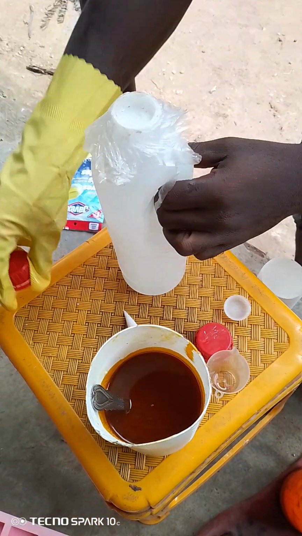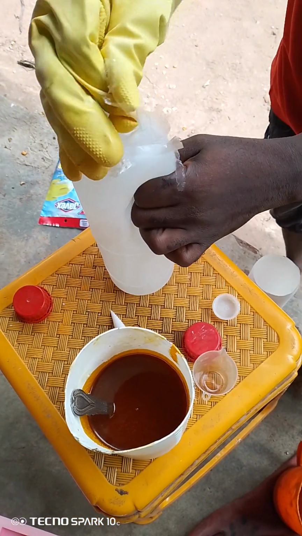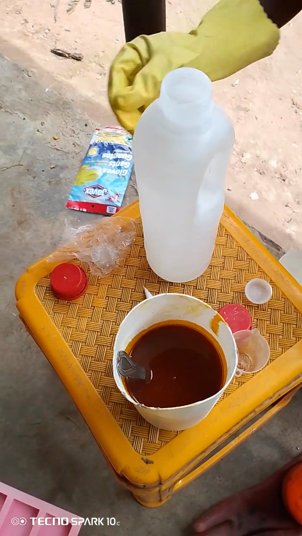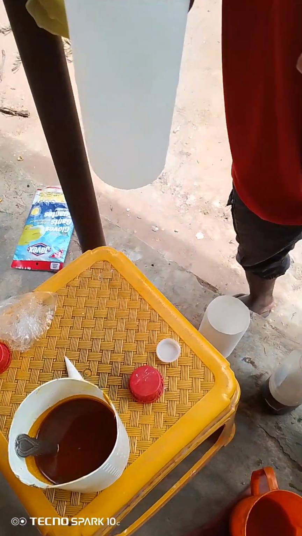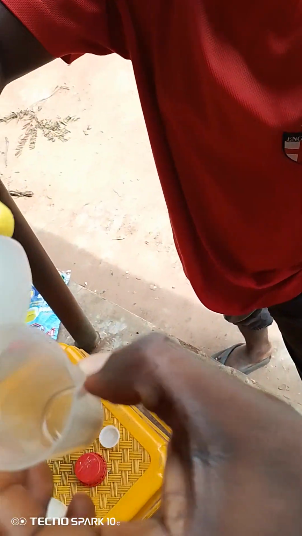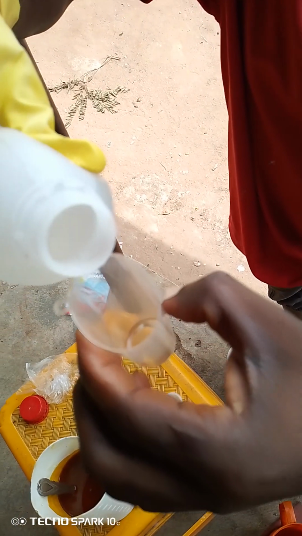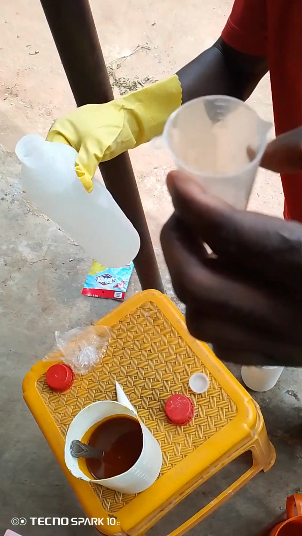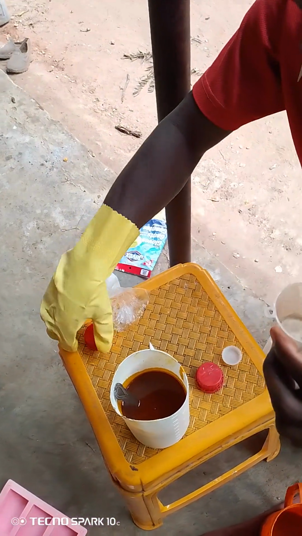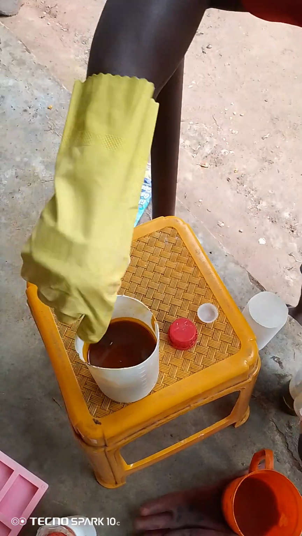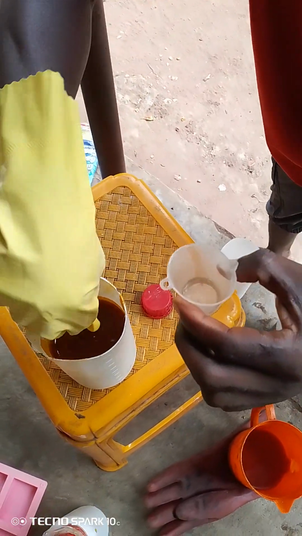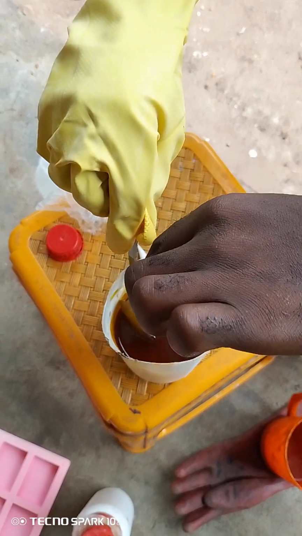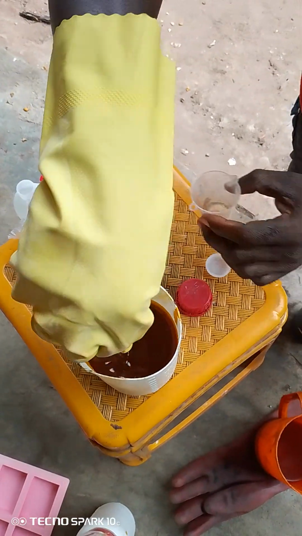Please be mindful of this hydrogen peroxide, because it's very harsh and irritating to the skin. Also, you are going to measure 5 ml of this. This is 5 ml of hydrogen peroxide. Now what you do is add it. It has been added. Now you stir vigorously.